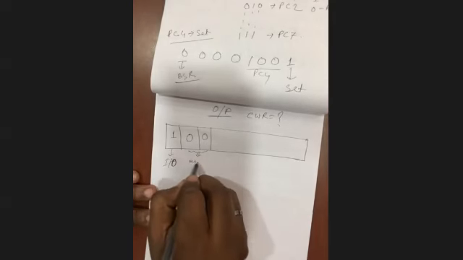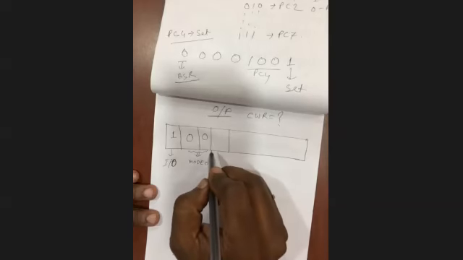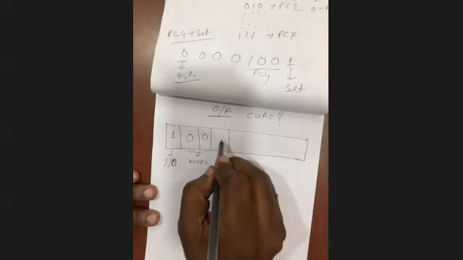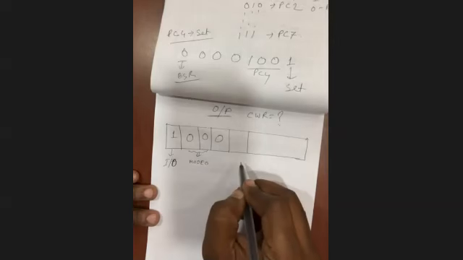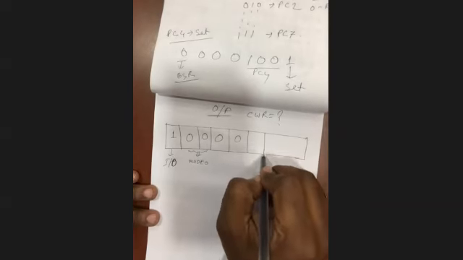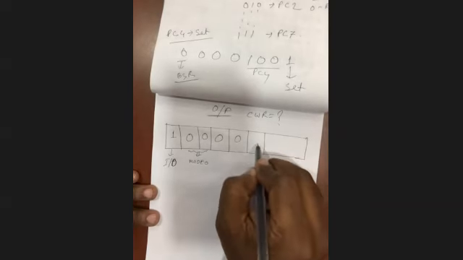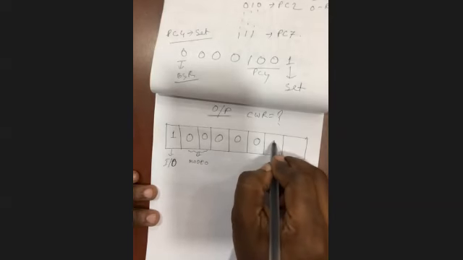Next pin is for PA, port A. Is input required or output required? Output, 0. Next PCU, input or output? Output, 0. Next, again mode 0 for port B. Again port B as an output port, so it will again be 0.